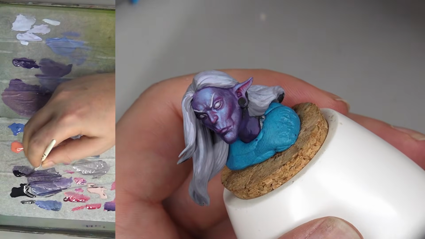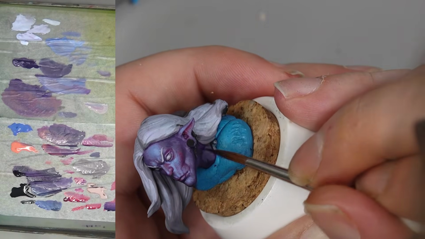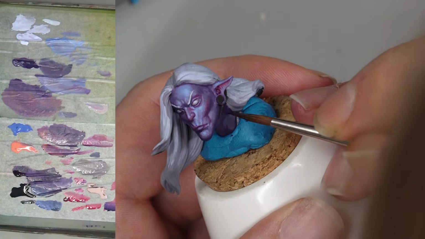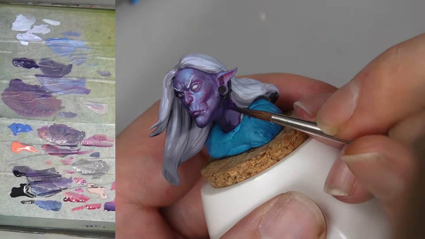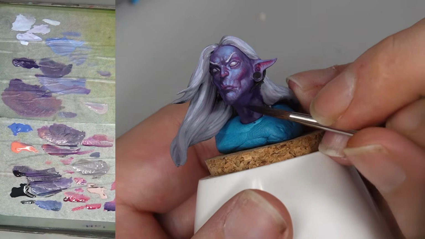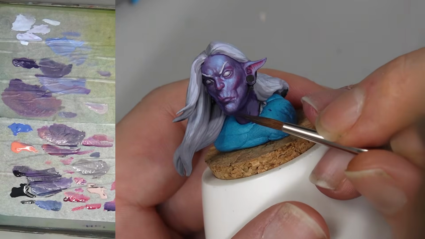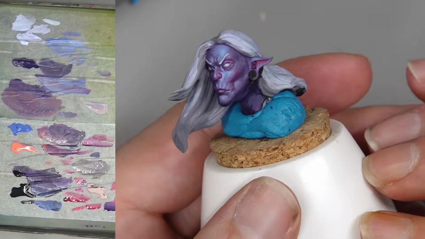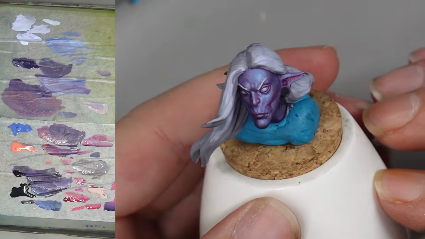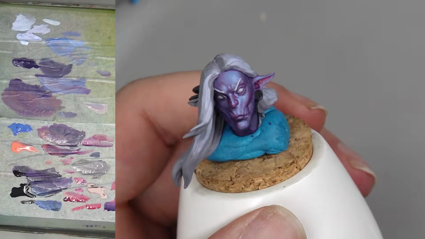I'm seeing parts that I did a bad job base coating on the neck, now that I'm wearing glasses. But we can play with the idea that his hair is casting a bit of a shadow here. We can darken some of these parts, darken around the back of the ear here, and just play with some of the value and shape of his chin. Yeah. Very angular. He's angry. A bit, yeah. Hunting surface dwellers.